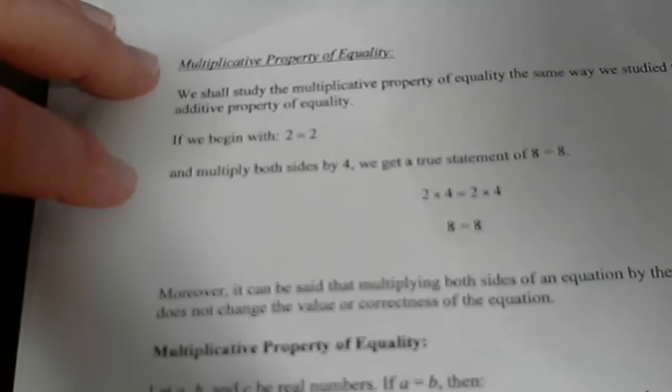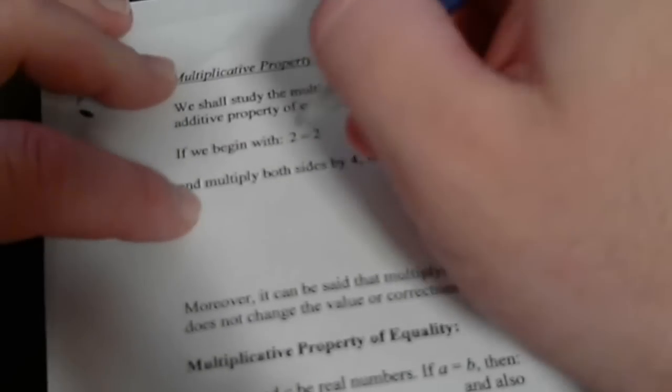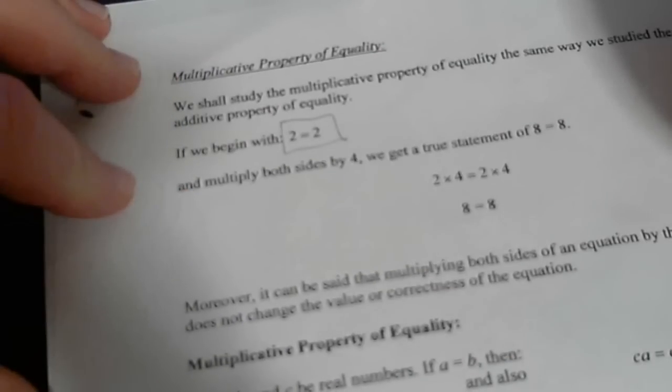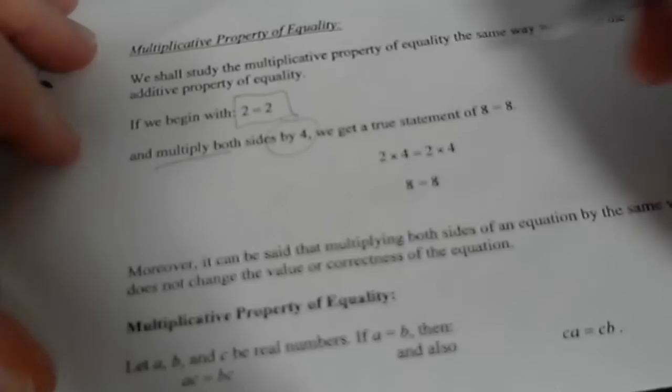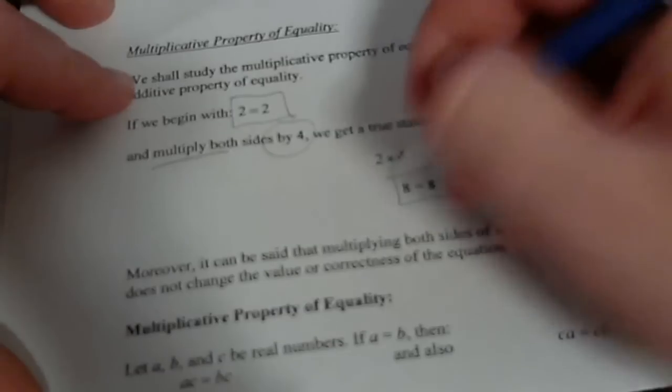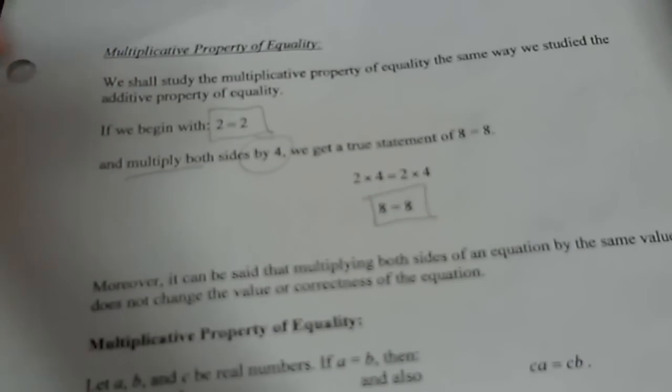Okay? Now, let's move to the 3rd page, which talks about the multiplicative property of equality, which says the exact same thing as the additive property of equality, only now we're using multiplication. We're going to start with the same exact thing, 2 equals 2. That's my equation, and I'm going to multiply both sides by 4. So 2 times 4, 2 times 4, I get 8 equals 8. And we can see that multiplying both sides by the same number doesn't change anything. And we're going to use that to solve some equations.